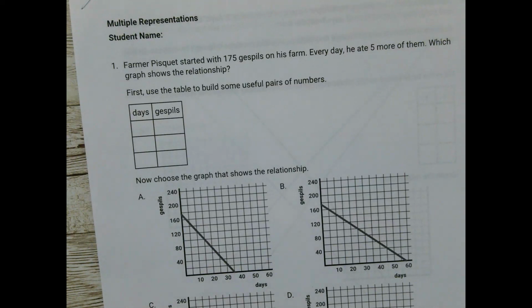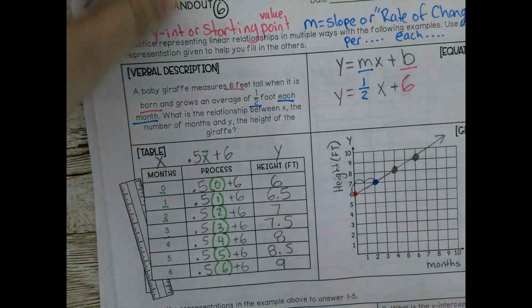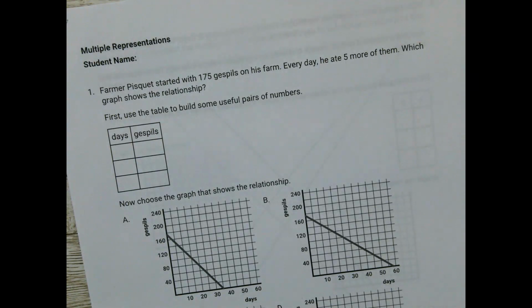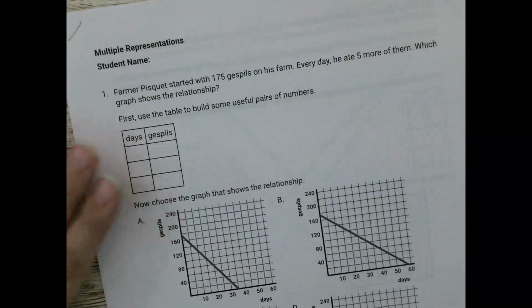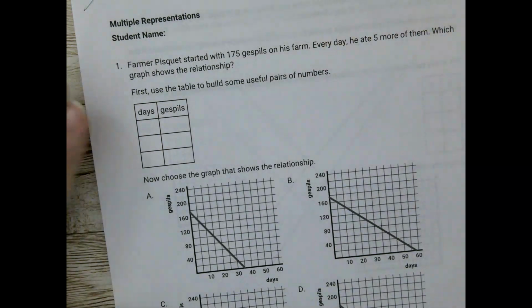So again, we are given a word problem. What do we need to come up with first? What was the first thing we came up with? The equation. Notice that it doesn't really ask for an equation for this one, right? But I'm going to need it to figure out my graph. I'm going to need it to fill this in. So let's go ahead and come up with it. So on your notebook paper, you're going to have to write the equation down, even if it doesn't ask for it.